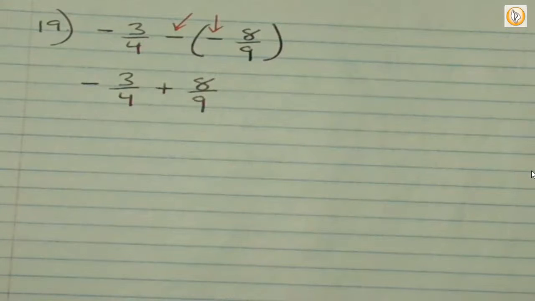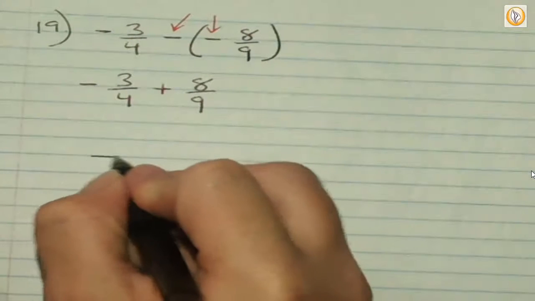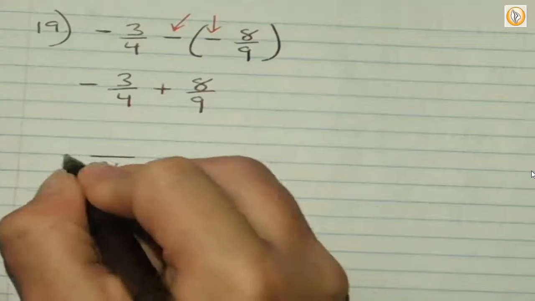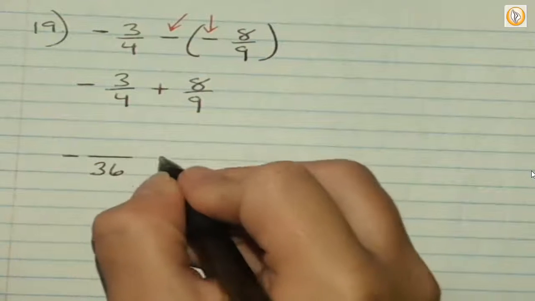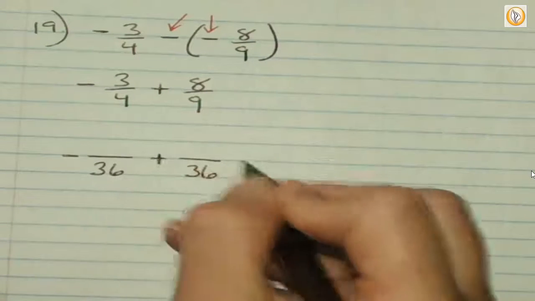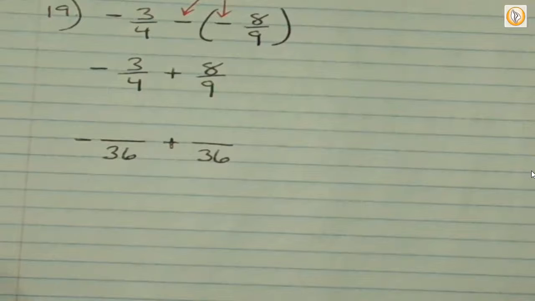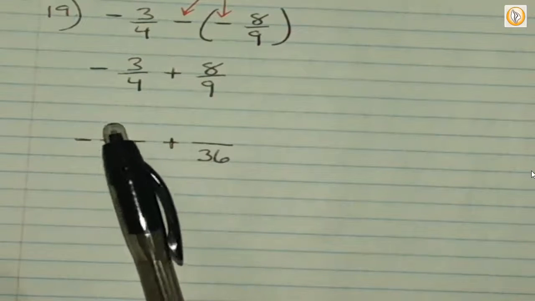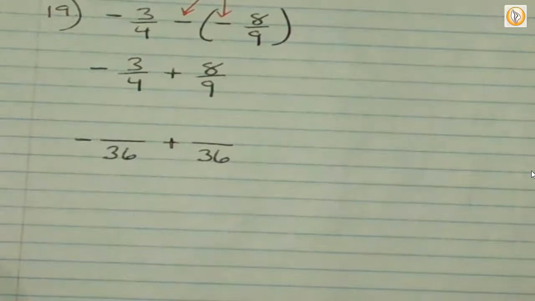Now, Emily, since we're adding and subtracting fractions, we've got to get a common denominator. So what would that be? Do you know? 36. Look at you go. Okay, so Emily, what do you think is the new numerator?